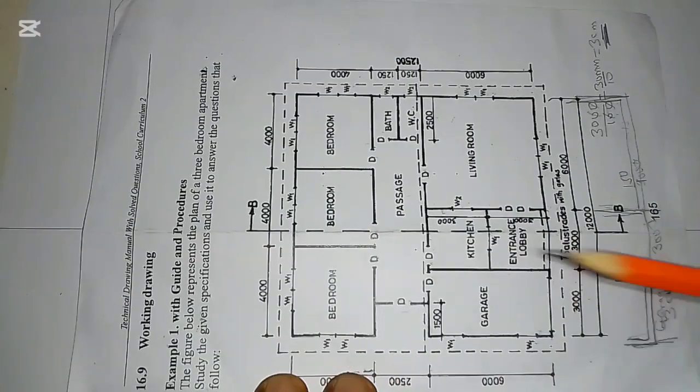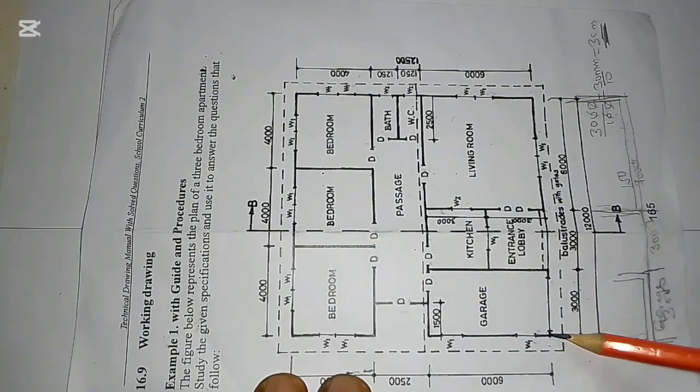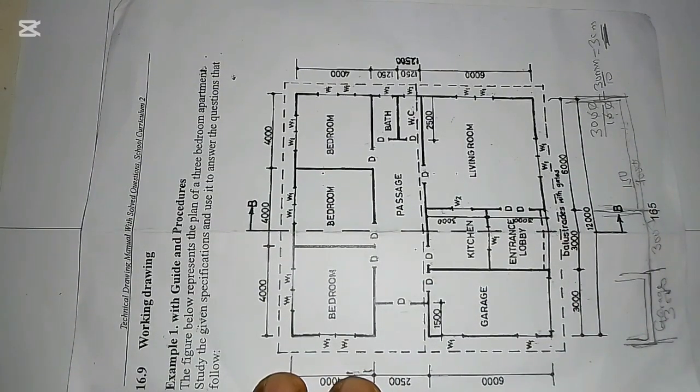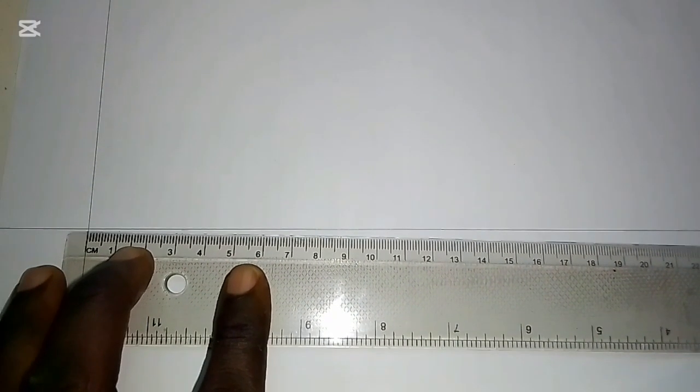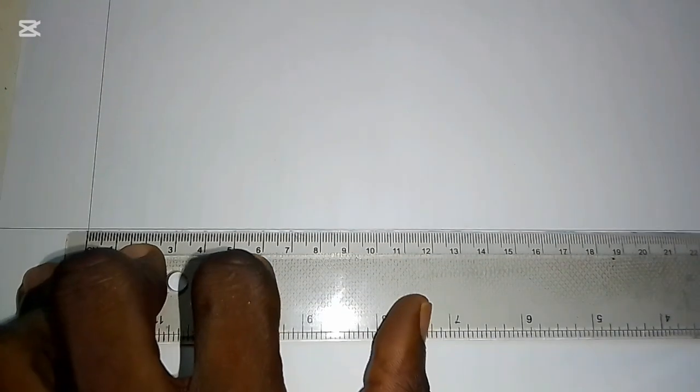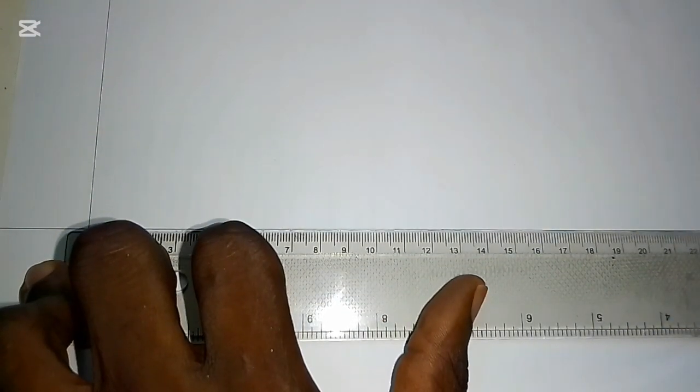So from here to here is 12,500. I'm going to say 12,500 divided by 500, and that is going to give us 25. So I'm going to measure 25 from here.